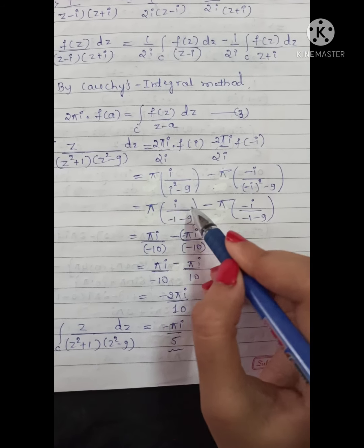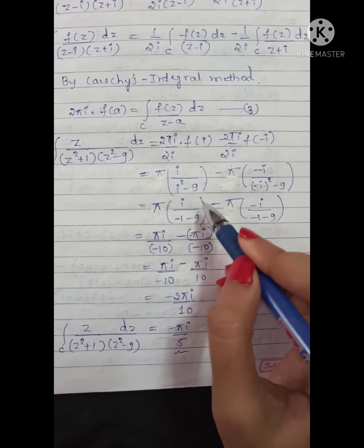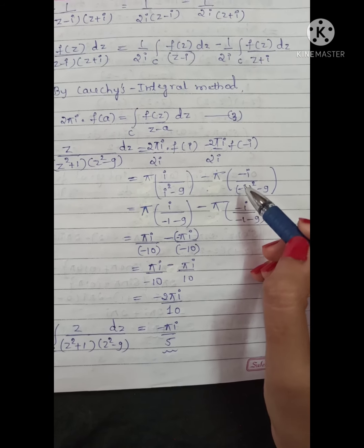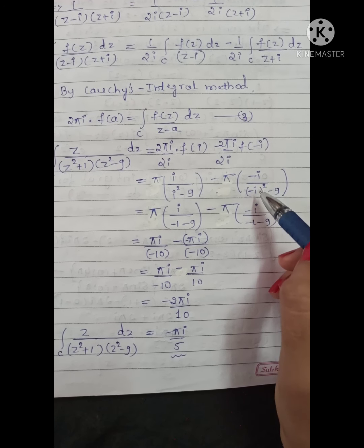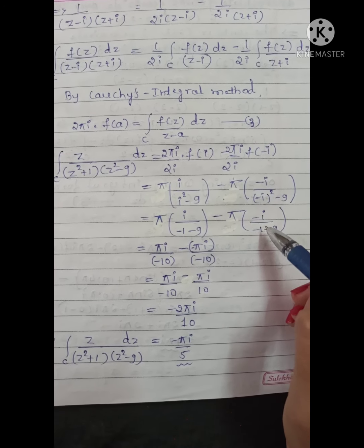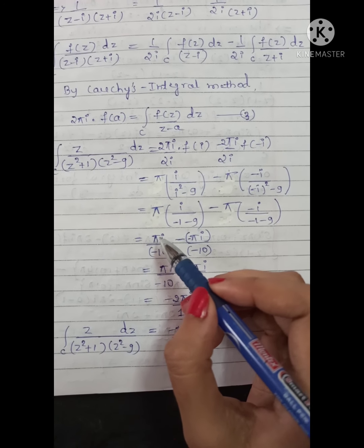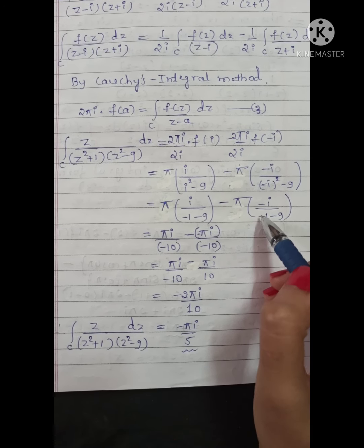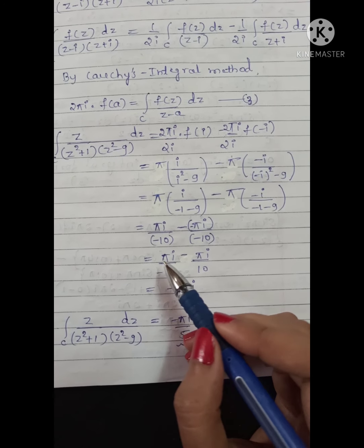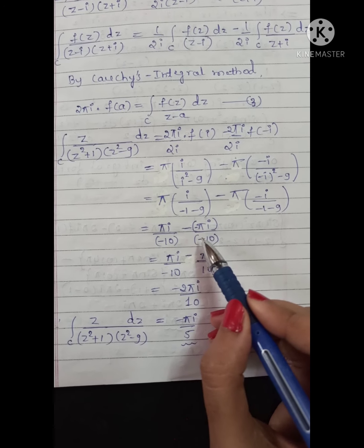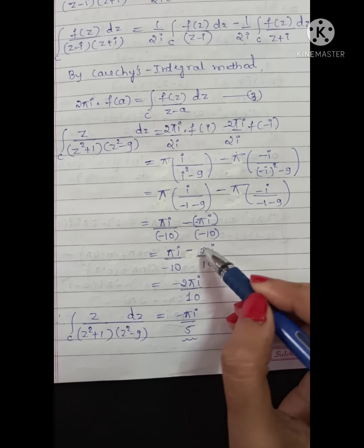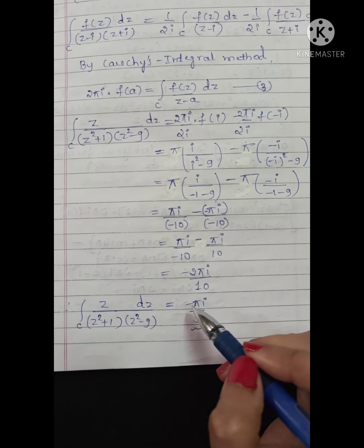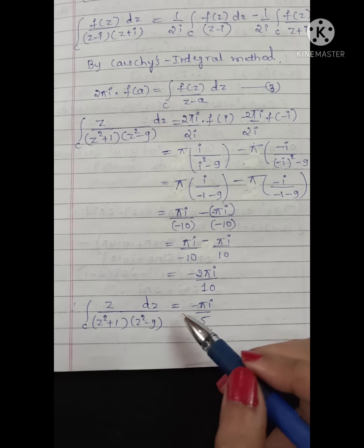This is equal to pi, inside the bracket i divided by (i square, whose value is minus 1, minus 9), minus of pi, inside the bracket, minus i whole divided by the square of any negative term, which is a positive term. Therefore, minus i square is i square, again its value is minus 1, minus 9. This is equal to pi times i divided by minus 10, minus of minus pi into i whole divided by minus 10, which is equal to minus pi into i divided by 10. The minus will get cancelled. We get minus pi into i divided by 10, which is equal to minus 2 times pi into i divided by 10, which is equal to minus pi into i divided by 5. This is the value of the given integral.